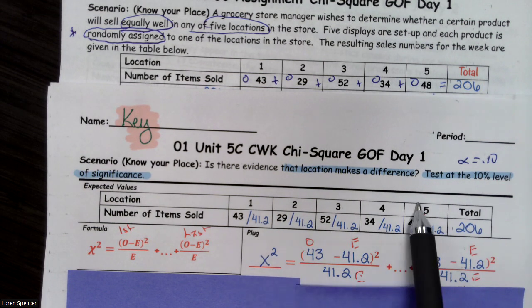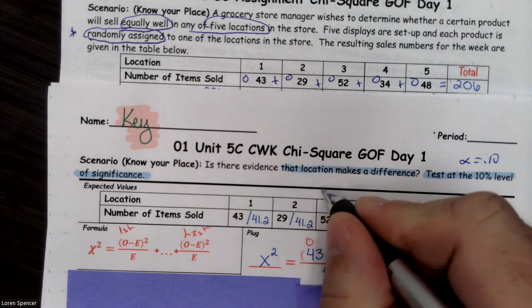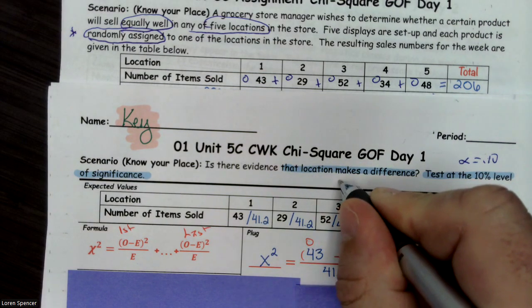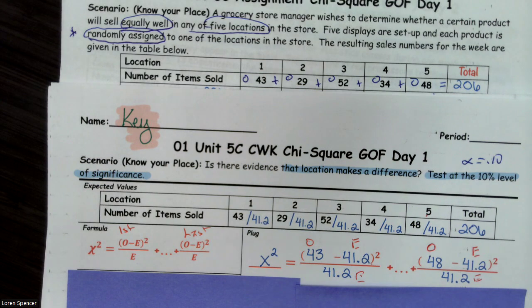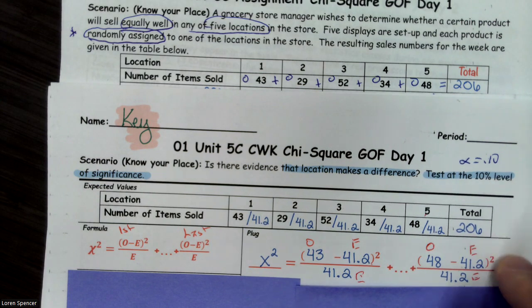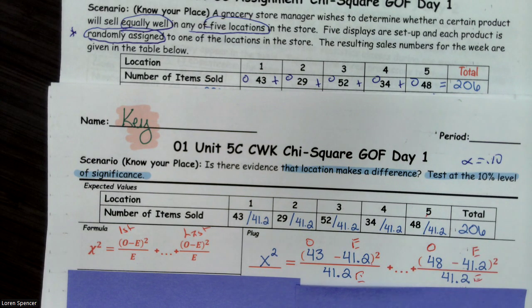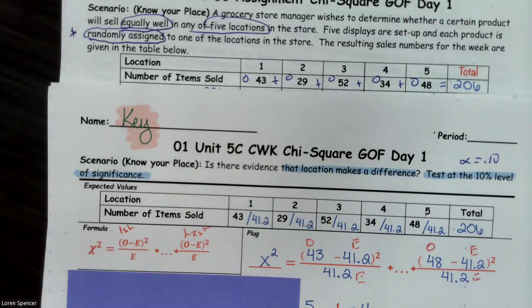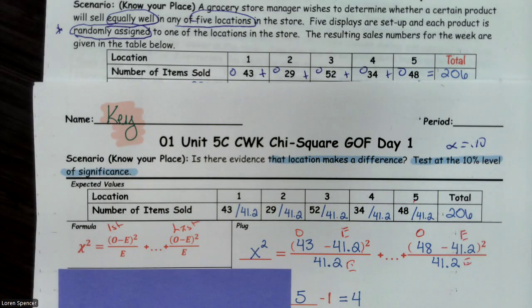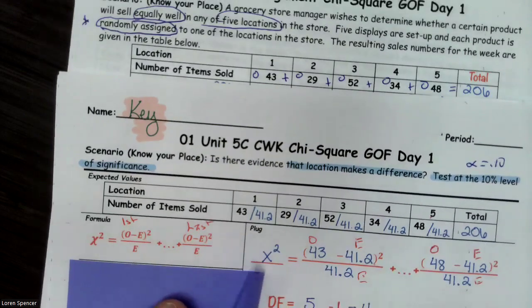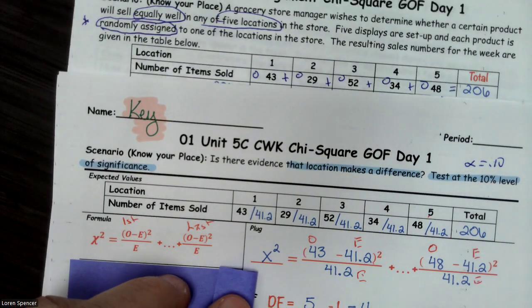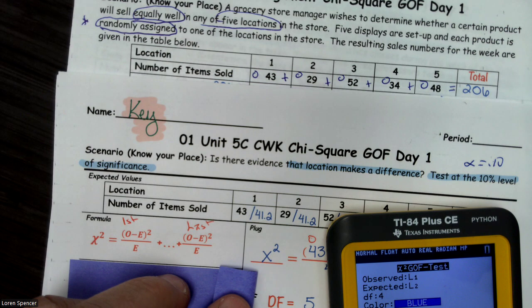Five locations, five levels. So five. This is known as five categories. And degrees of freedom equals categories minus one. So in this case, our degrees of freedom are simply 5 minus 1, which is 4. So we can plug in a 4.